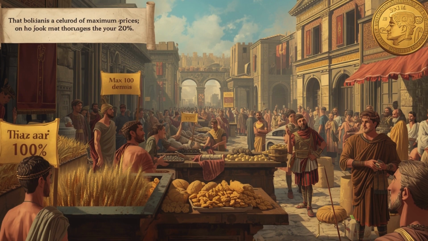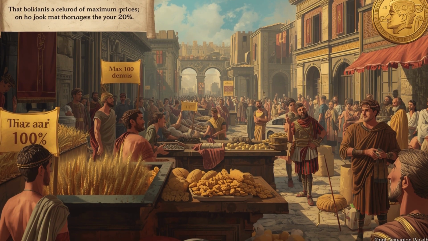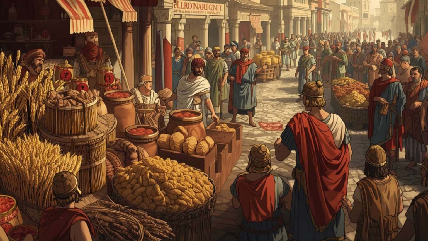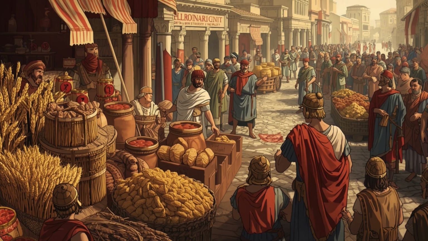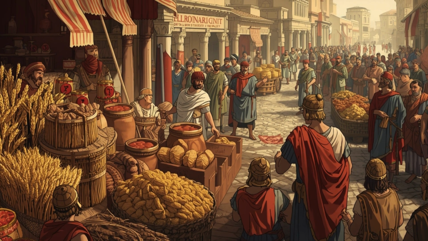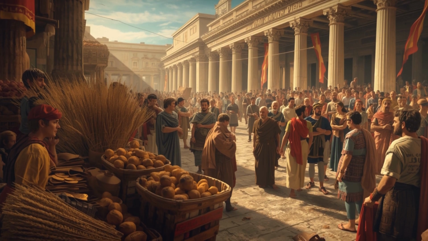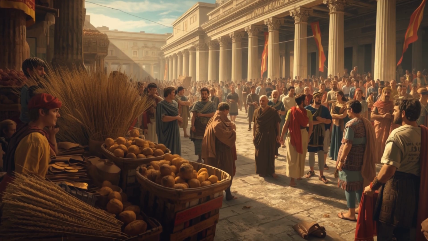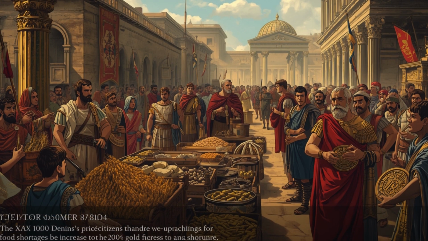In 301, the Edict on Maximum Prices set ceilings. For example, 1 modius of wheat could cost no more than 100 denarii. But supply and demand imbalances caused merchants to hoard goods, increasing food shortages by 20%. A gold aureus coin was introduced, but most of the population never saw it. These reforms saved Rome, but bureaucracy increased tax collection costs by 10%, and tying peasants to the land reduced innovation.